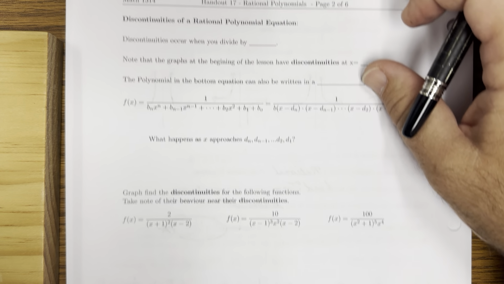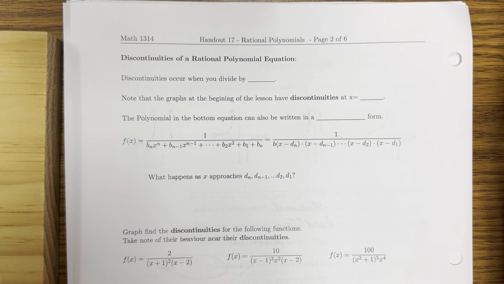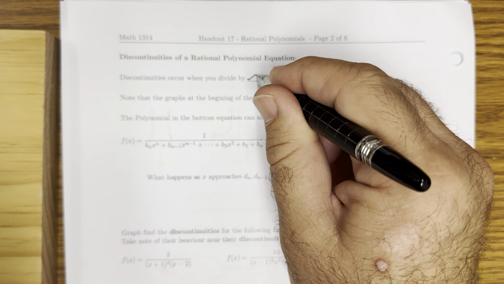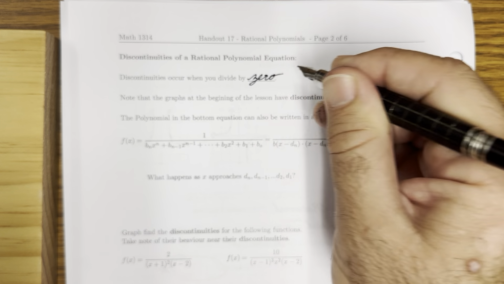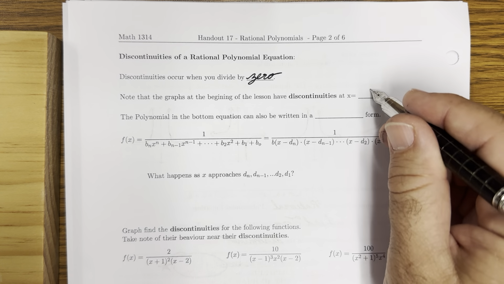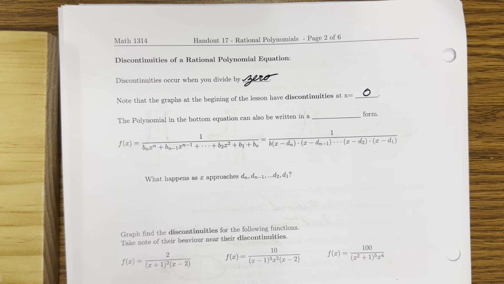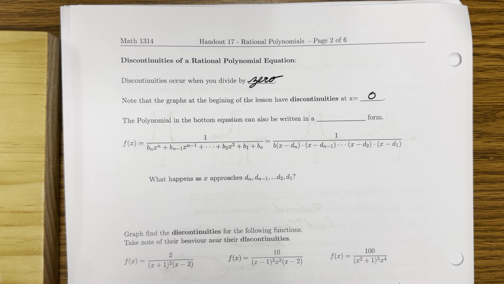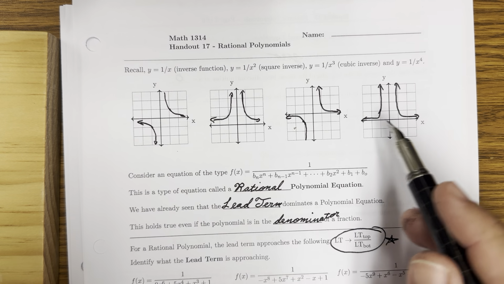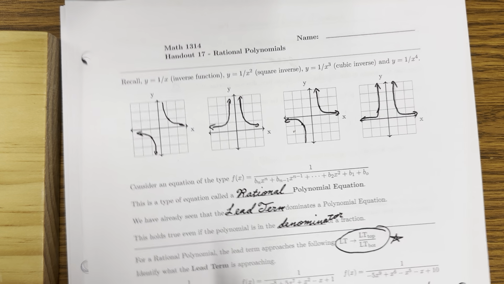Discontinuities occur when you divide by, that's right, you guessed it, 0. All right, we can't divide by 0. So note that the graphs at the beginning of this lesson have discontinuities at x equals 0. Referring to these four equations, they all had discontinuities at 0.